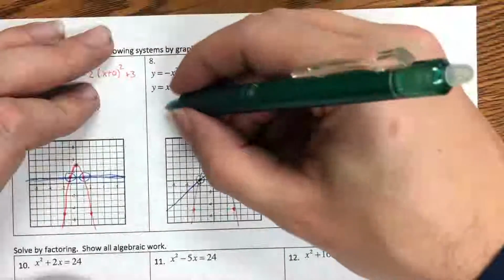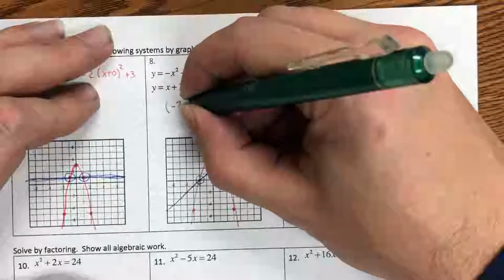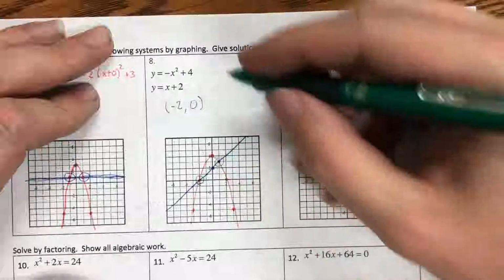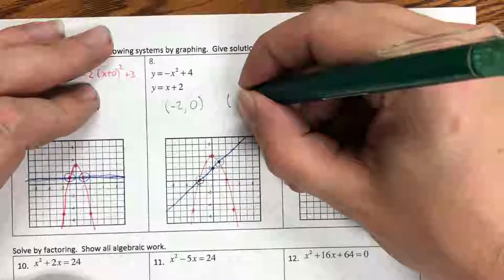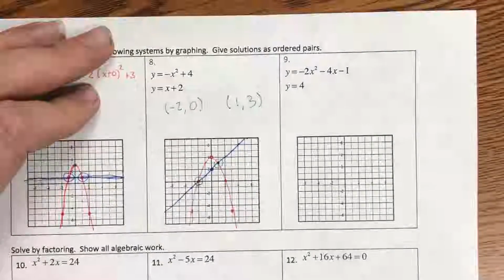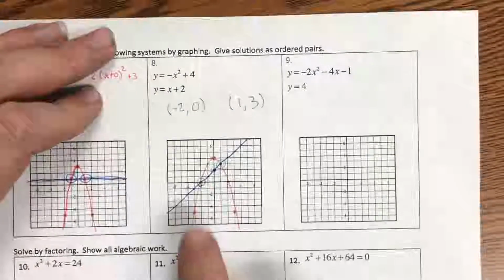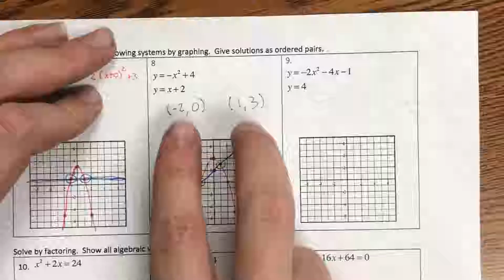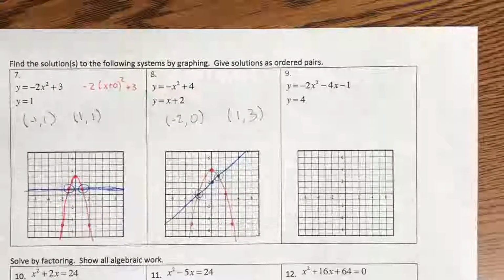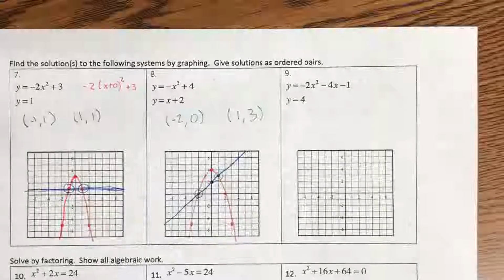So again, I am looking for the intersection points right here and here. This one is the point (-2, 0), and this one is the point (1, 3). Again, it crosses at 2 points, so I have two solutions. I have to include both of them.